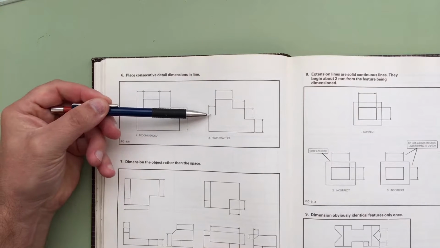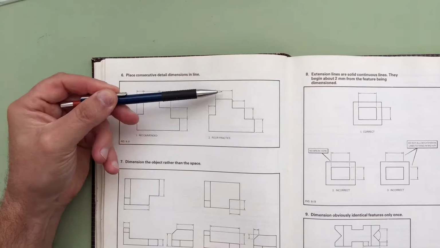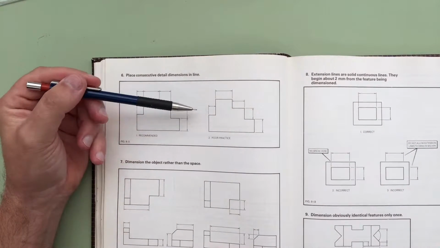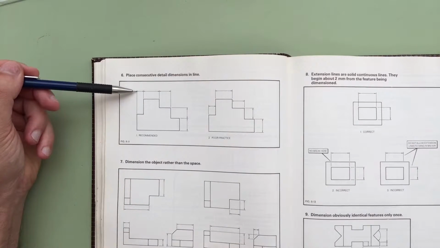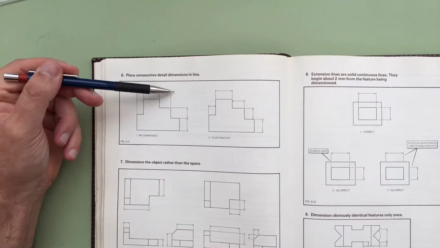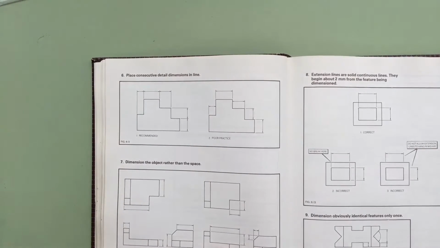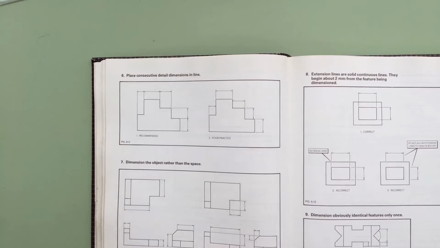So here you can see you've got a consistent spacing between the object line and the dimension line in these three cases, but it makes for a harder read of the dimensions. So here we would make our extension lines, our witness lines, longer so that all of our dimension lines can be collinear. It makes them easier to read.